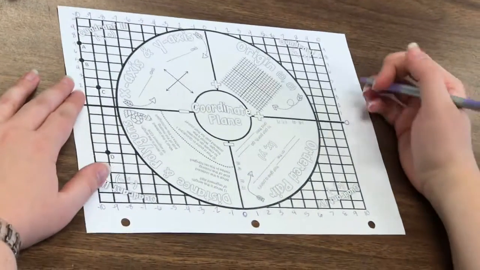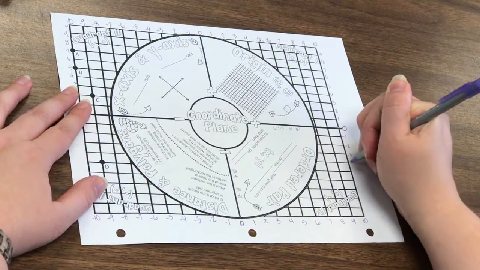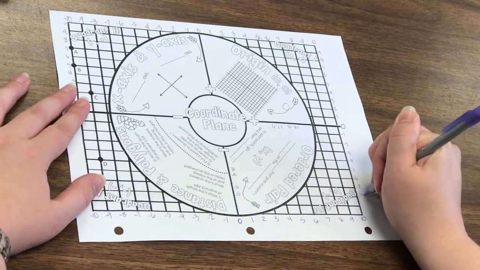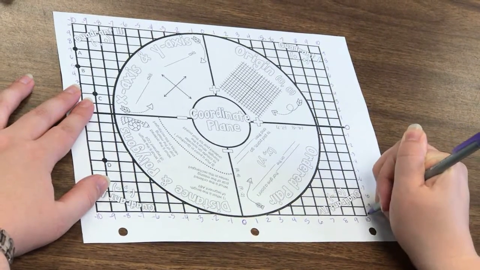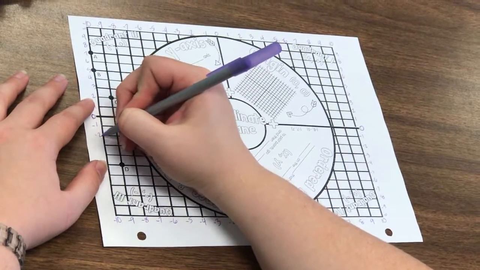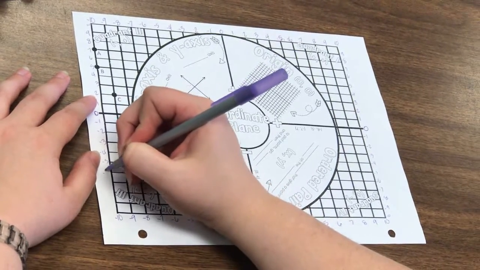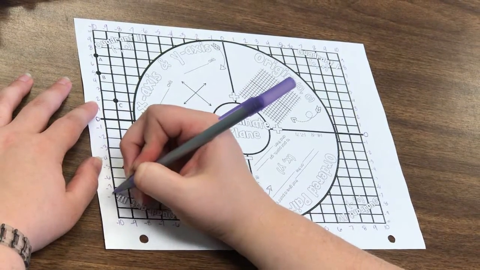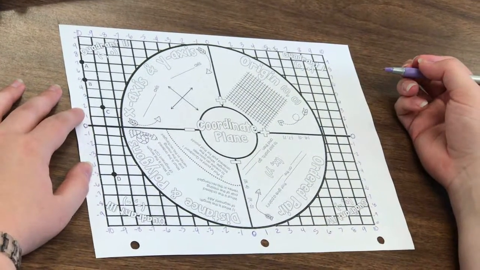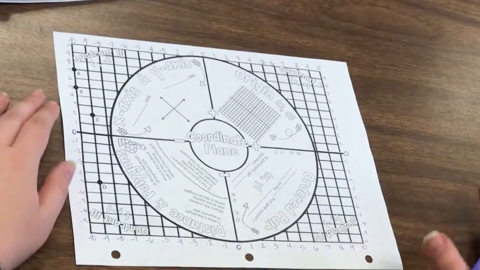And then we need to do our negatives. -1, -2, -4, -5, -6, -7, -8, -9, -10. Jumping over here. -2, -3, -4, -7, -8, -9, and that one has -10 already there. Okay, this will come into play a little bit later.